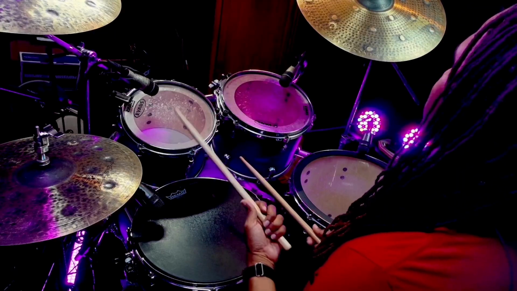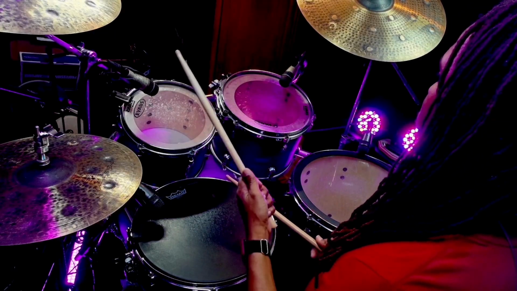If you also want to build coordination, try the same thing with your right hand. You're going to play the backbeat with your right hand, and you're going to play the upbeats with your left hand.